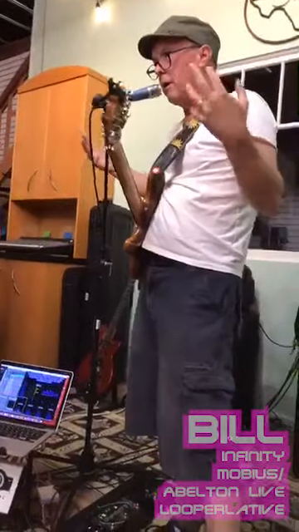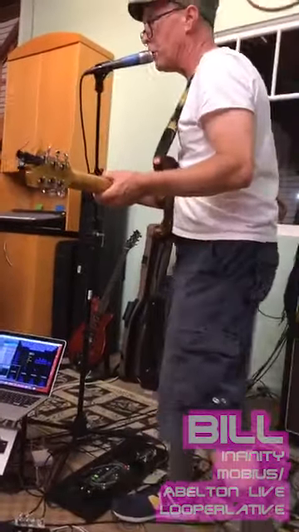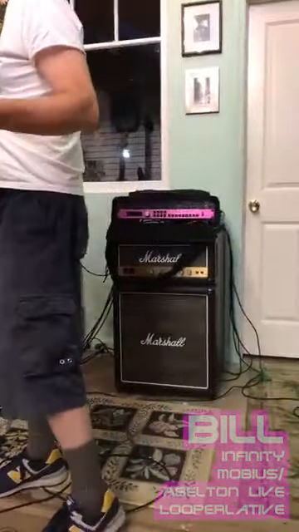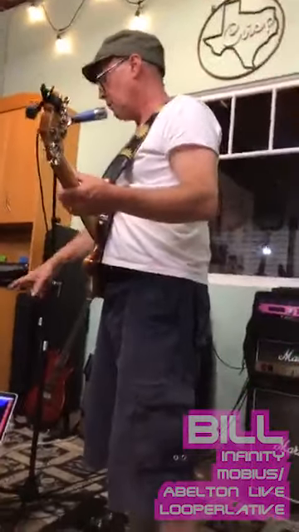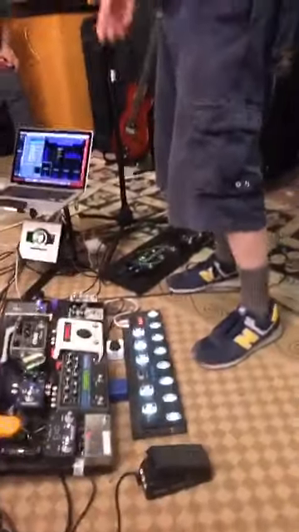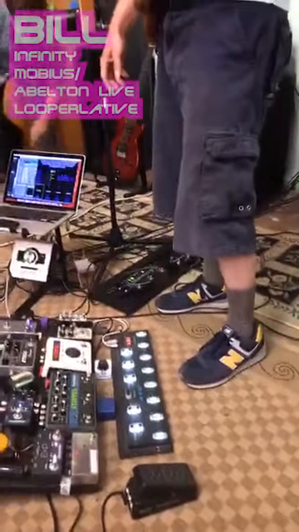I use a few different rigs, and I used for a number of years the Looperlative that Ilya demonstrated earlier. And lately I've been using a couple of rigs. One is the Infinity Looper, which is just a hardware looper, and I use it for gigs where I don't want to drag all the other armada around.